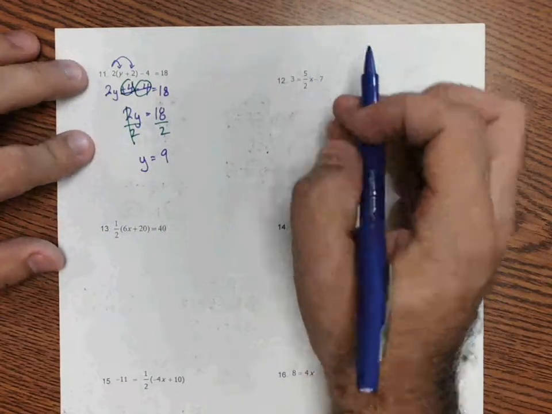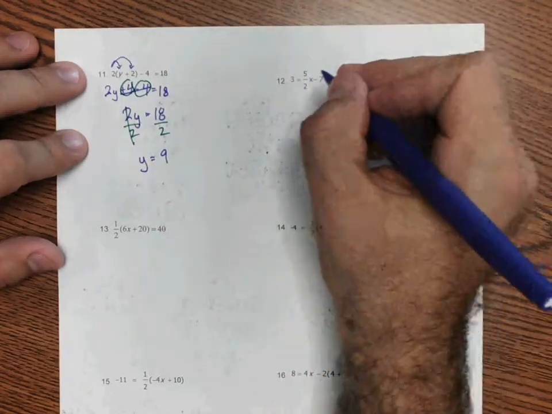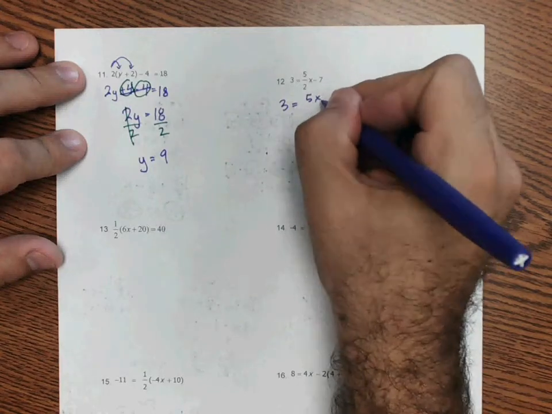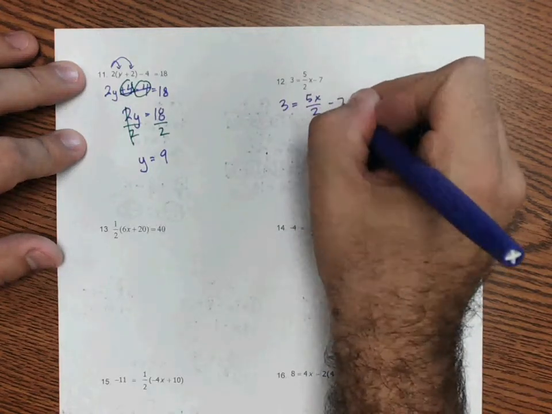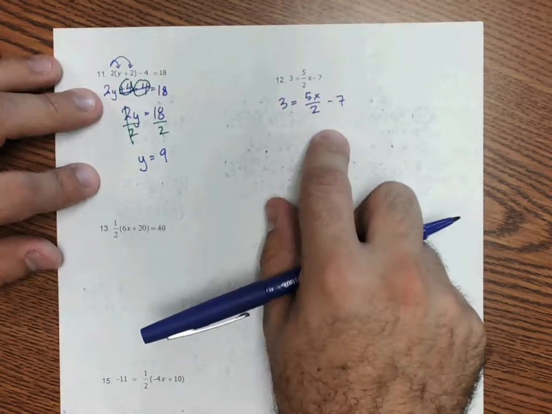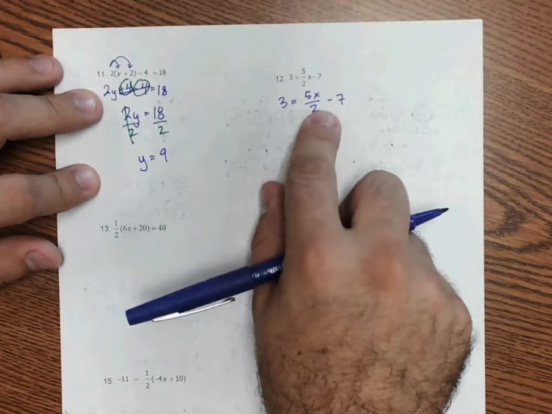Number 12 is very similar to number 10, where we have the fraction, so we're going to change it. We're going to put that 5x on top of the fraction. Okay. Now, all of our like terms are combined. This is no longer a fraction. Now it's a division and multiplication problem, making it a little easier for us to work with.